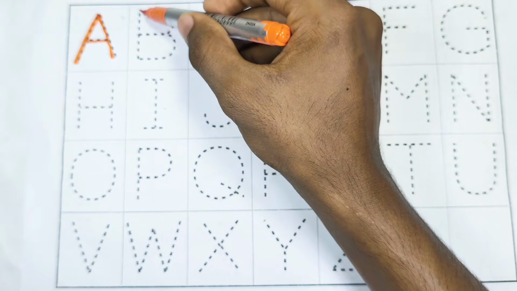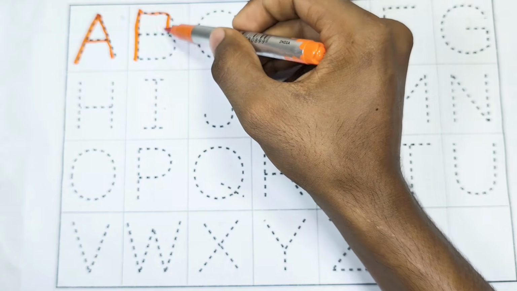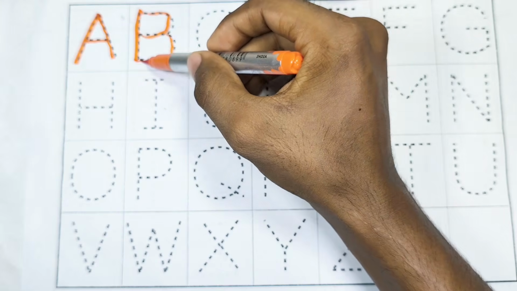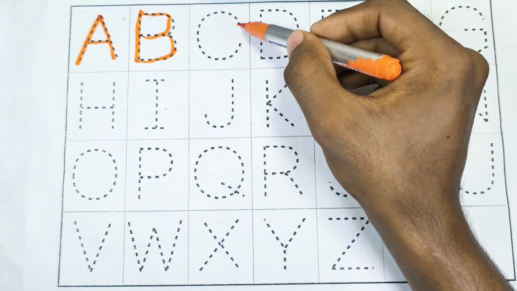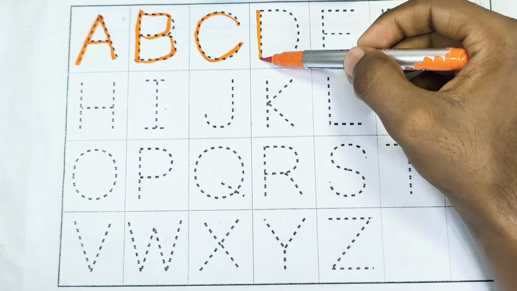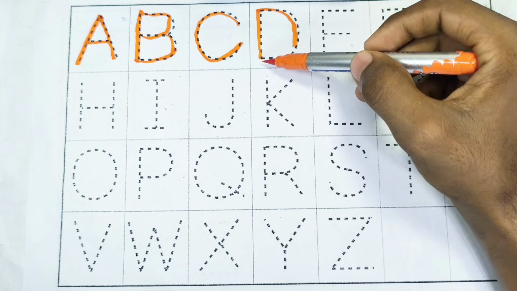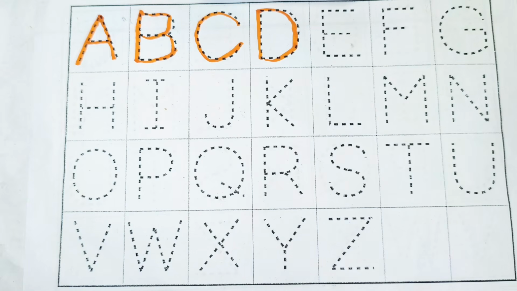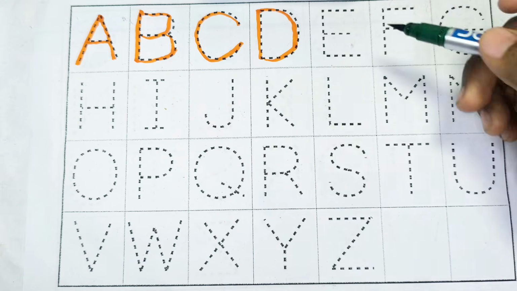A for apple. B for ball. C for cat. D for dog. Kids, now you draw E. And U is green color.